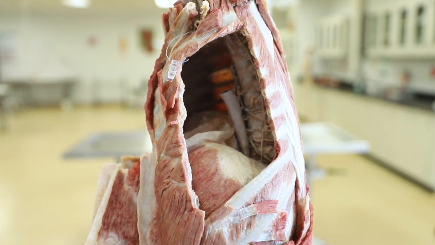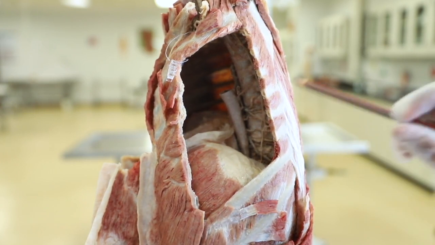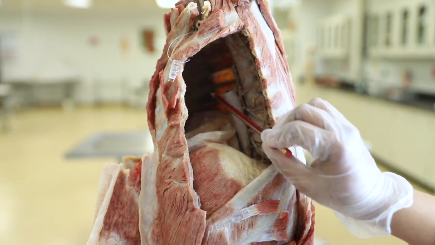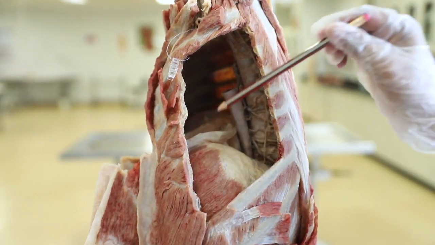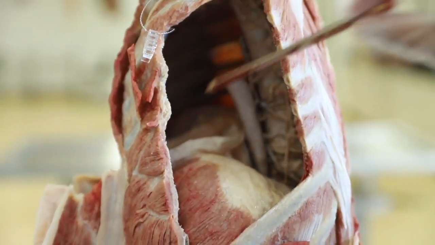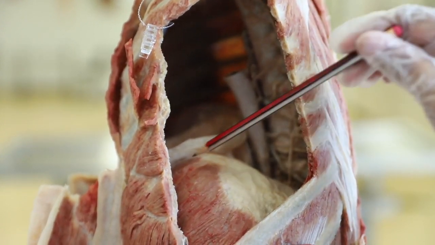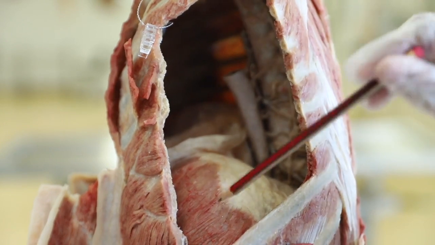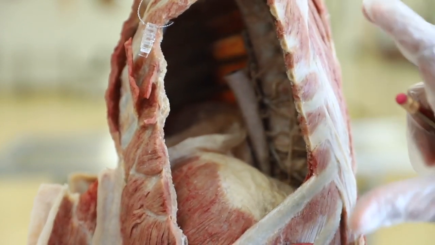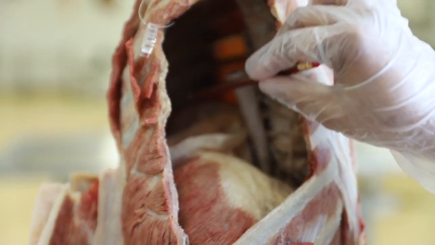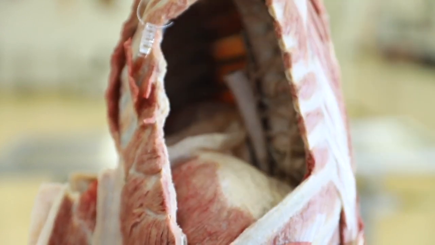Today's session is about the heart and its related structure. As we know, the heart is located in the thoracic cavity, in the mediastinum between the two lungs. The thoracic cavity is actually divided into three compartments: the two lateral compartments occupied by the lungs, and the middle compartment, which is called the mediastinum.